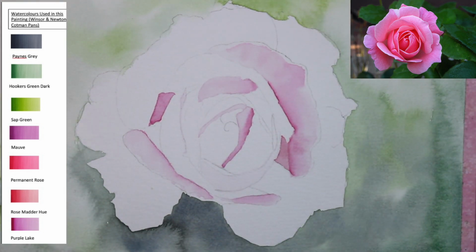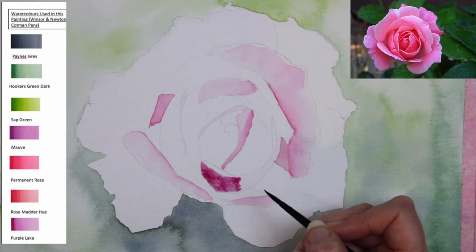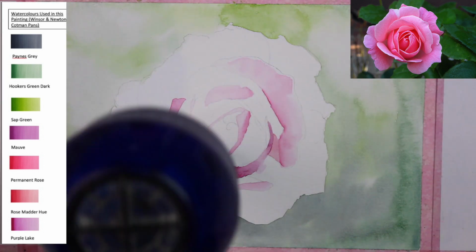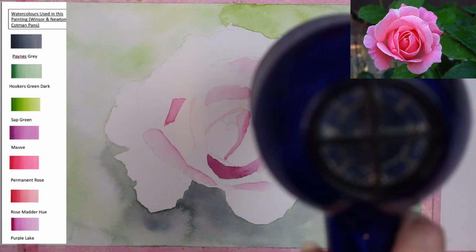Then you need to paint each petal individually. This means not only will you look at and observe each petal individually, but also that each petal will not run into the other. Okay, so that is the first thing you need to do.